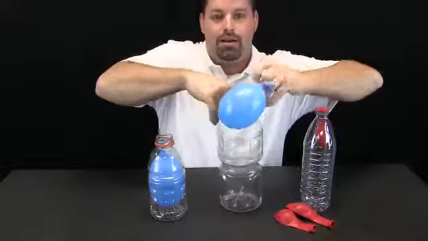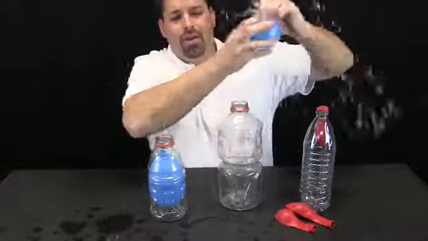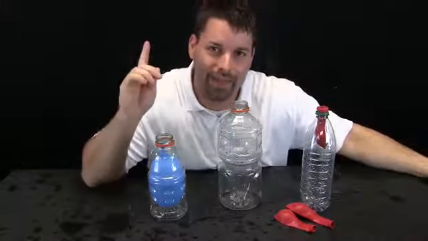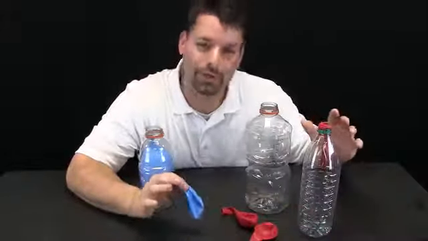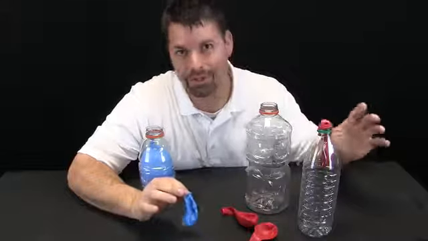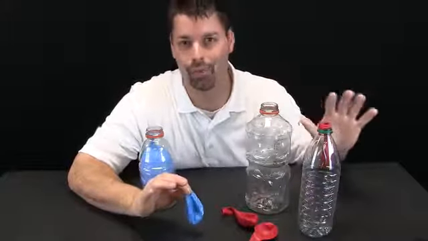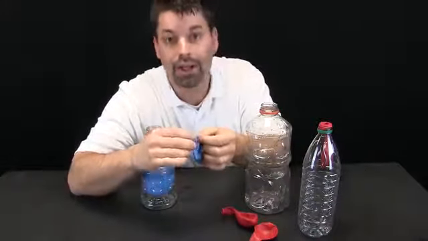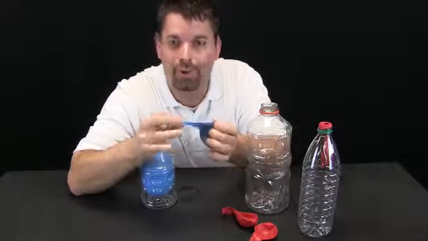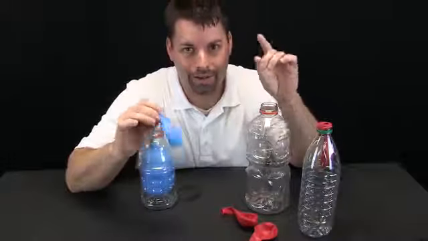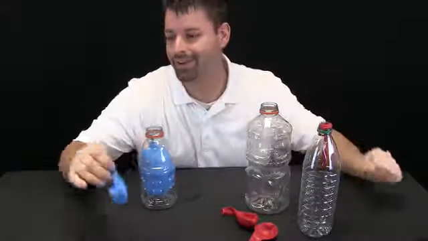Getting somewhere here. That didn't work too well, did it? So we've cleaned up after our little water explosion. That clearly did not work. What happened is our balloon, I don't think you can see it, maybe a little bit, the balloon actually ripped as I was trying to push it into the bottle. That is not the answer we're looking for here.